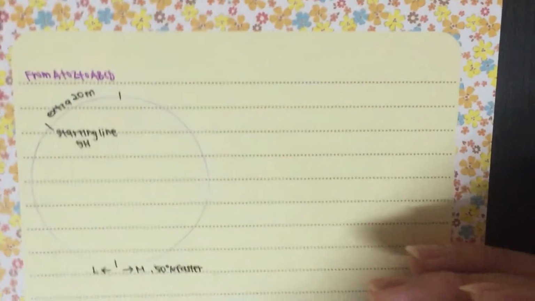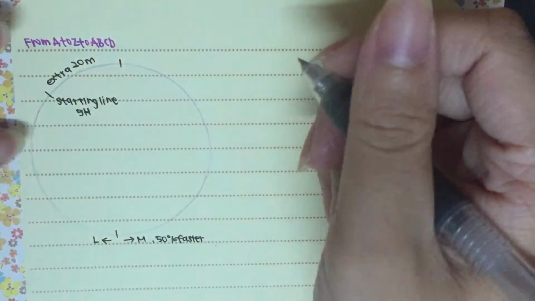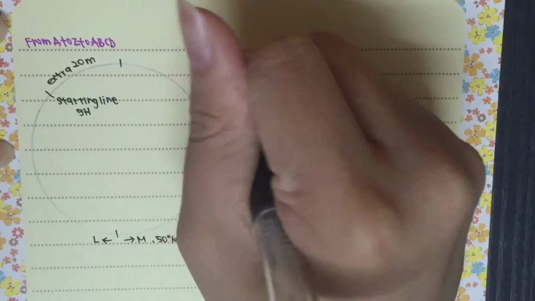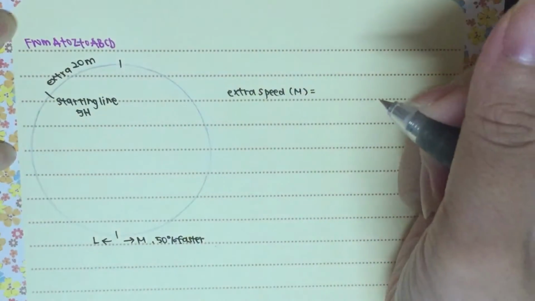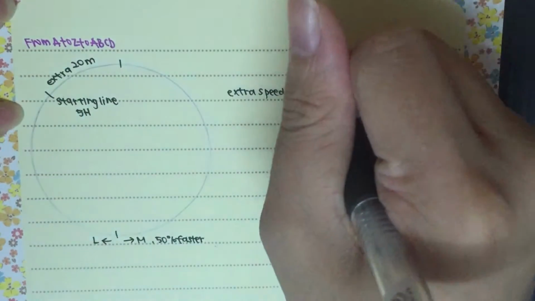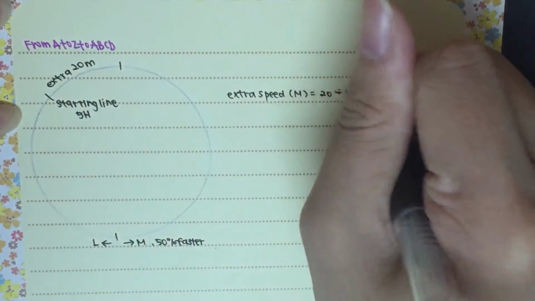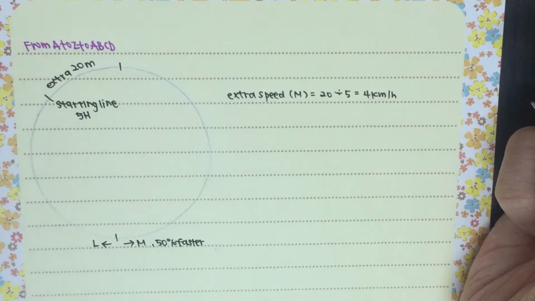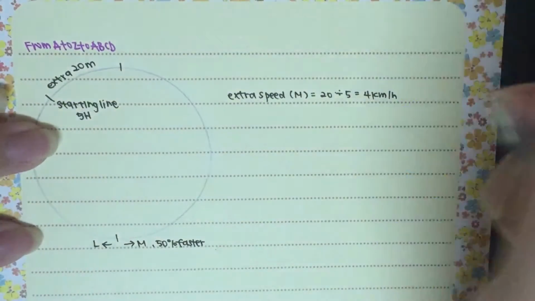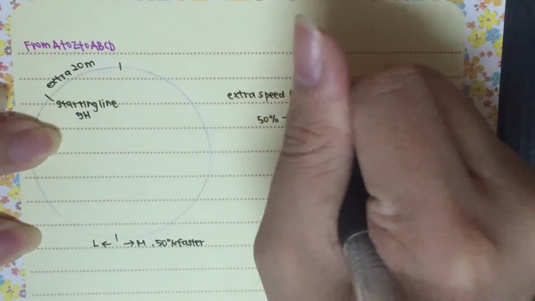The first thing we're supposed to do is to calculate the extra speed of Melissa. Extra speed will be equals to 20 kilometers divided by 5 hours. Therefore, Melissa is actually, for every hour, 4 kilometers faster. And 4 kilometers is actually 50% of Lily's speed. So we realize that 50% faster will give us 4 kilometers per hour.